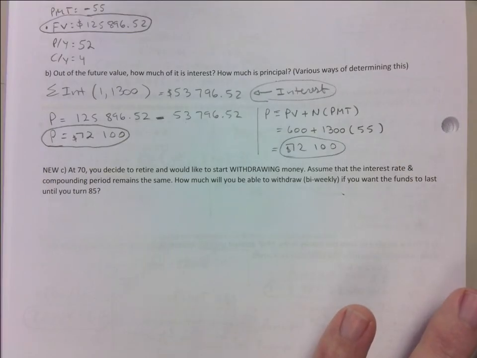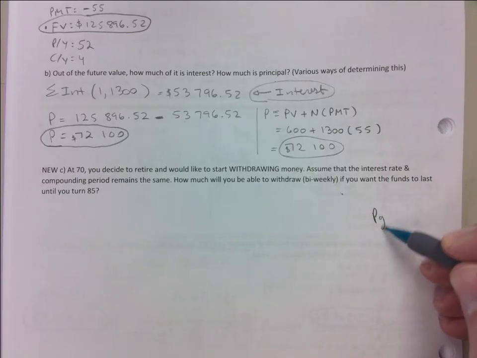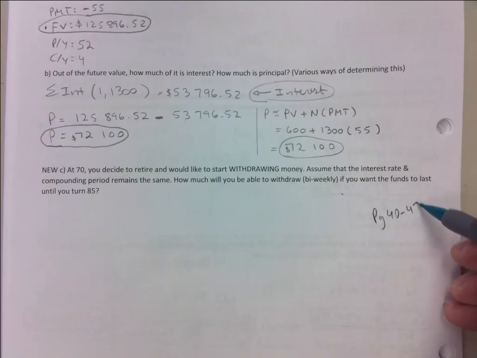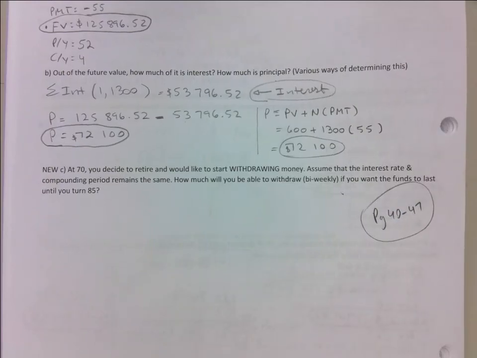So I will say this. I have a feeling that some of you still have some questions to complete. So pages 40 to 47 still up for grabs. So if there were some that you weren't able to do, maybe try them again. Okay? Maybe try them again.